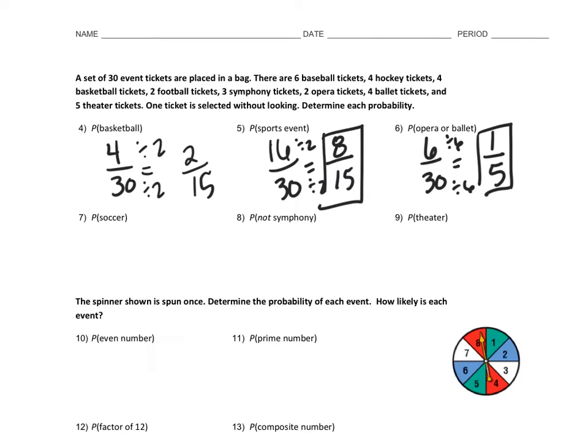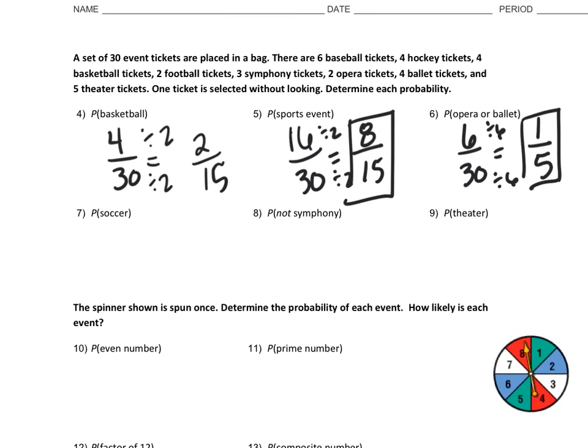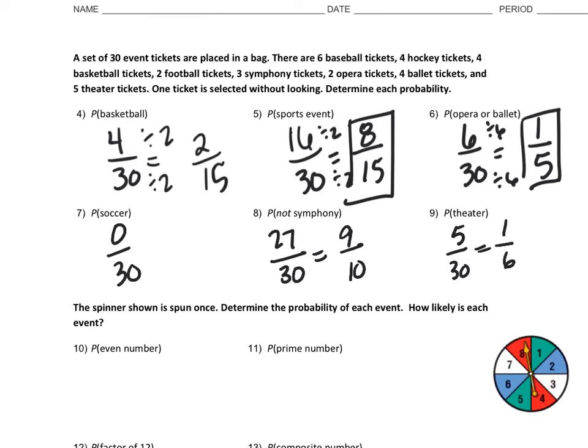I'm going to give you a second. I want you to do 7, 8, and 9 on your own, and then we're going to talk about it in just a minute. So soccer. Well, we don't have any soccer, y'all said. So soccer is 0 out of 30, that's as simplified as it's going to get. And you're going to do not symphony. There's 3 that are symphony, so not symphony would be 27 out of 30, which reduces to 9/10. And then theater, which is 5 out of 30, which reduces to 1/6. So there we go on those.